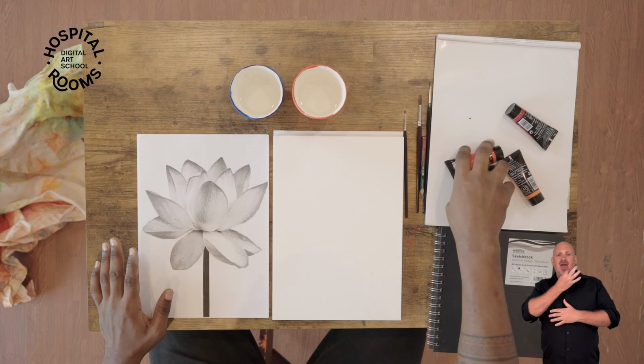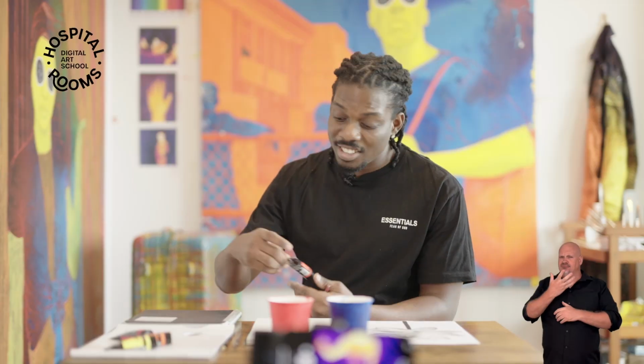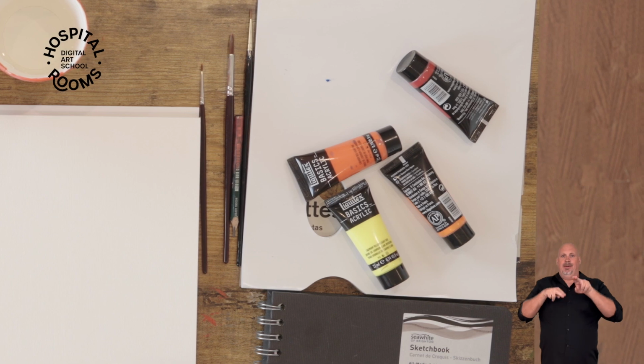We'll be using a set of really interesting colors that I've been using for over 2 years now, and that is the cadmium red, the cadmium orange, and the cadmium yellow. And what these colors are going to do is give us a good thermal palette, and we're going to use this thermal palette to paint this flower.